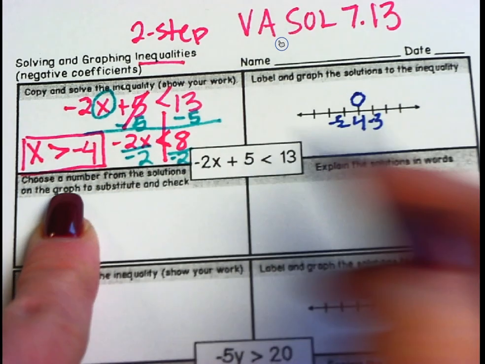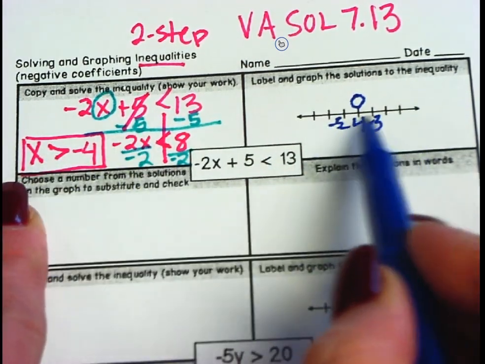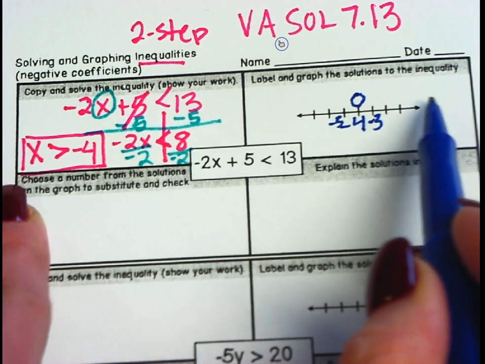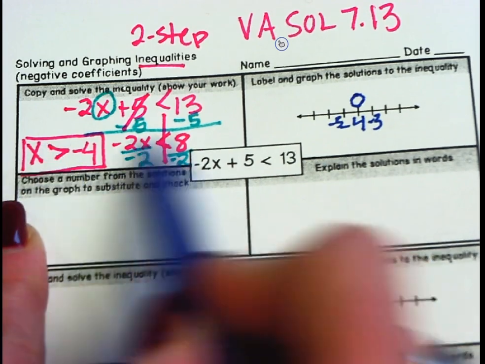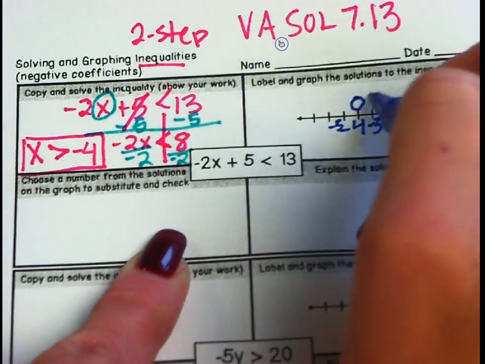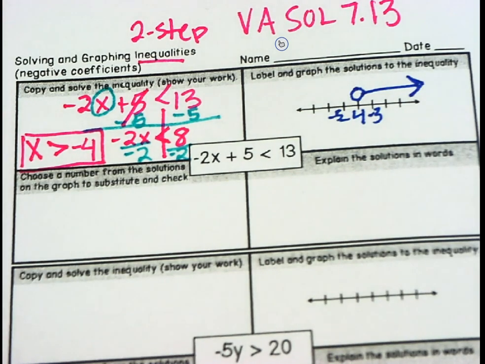And if you notice, some people are asking me about how you know which direction. Well, for one, on the number line, the numbers that are greater go to the right. But if you also look at the direction of this arrow, it's pointing to the right. The only problem with that is if the variable's on the other side, and then you have to reverse it.